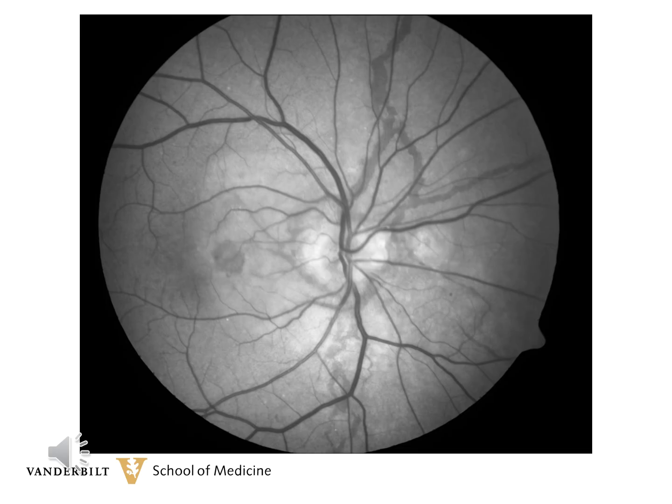Here is a red-free photograph of the same patient. The angioid streaks can be seen much more easily as dark lines. Just in case you missed it on the colored photograph, you can now see an angioid streak extending from the nerve at 6 o'clock to the inferior periphery. You can also see the subretinal neovascular membrane quite easily in the nasal macula.